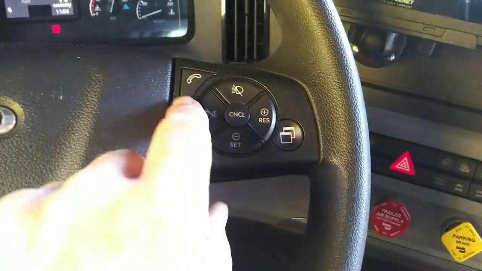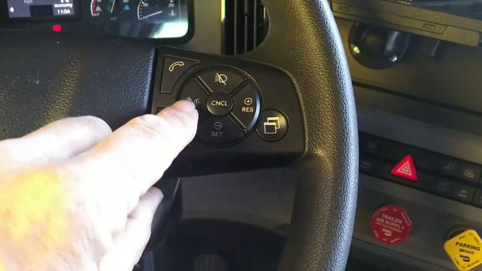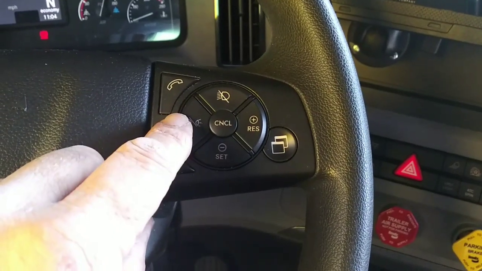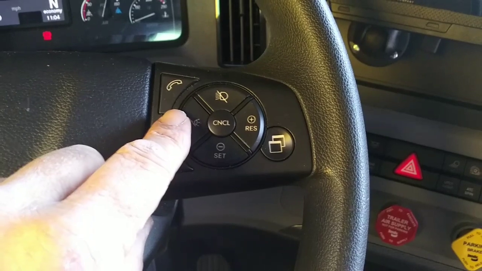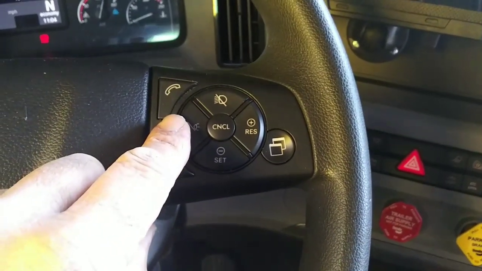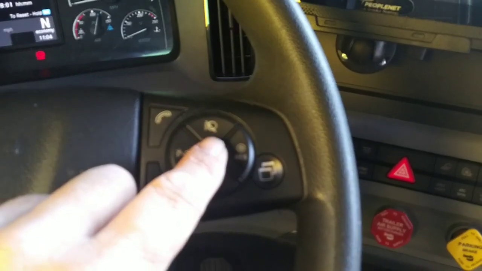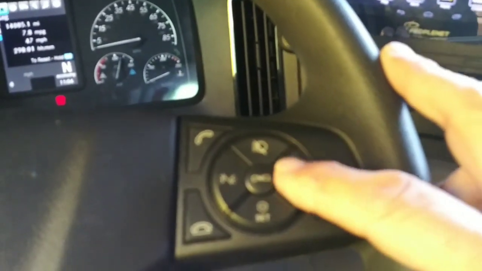Come over here to the right, we're going to have a phone answer, phone hang up. This is going to flash your tail light, so if somebody flashes you to come over, you can give them a thank you flash back, which some people need to learn how to do. This will be a headlight flash, so if somebody is passing you and you want them to come over, give them a little blink of this button.